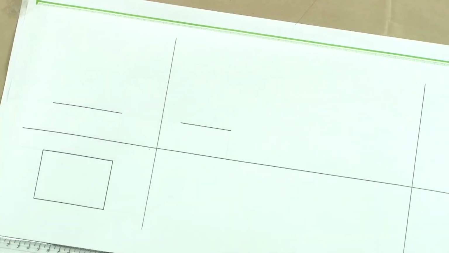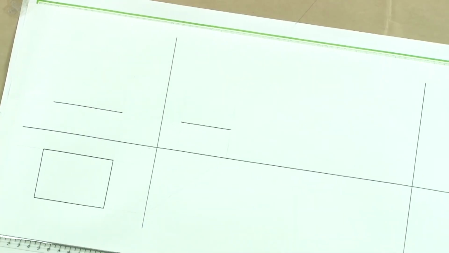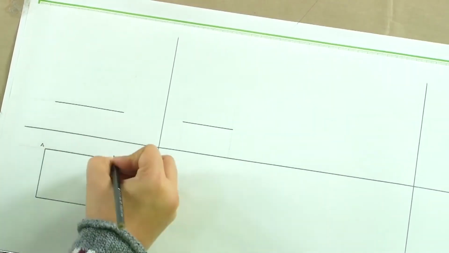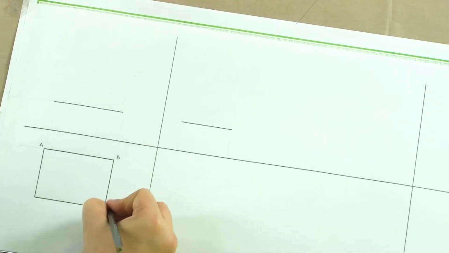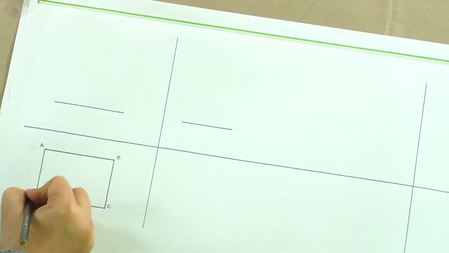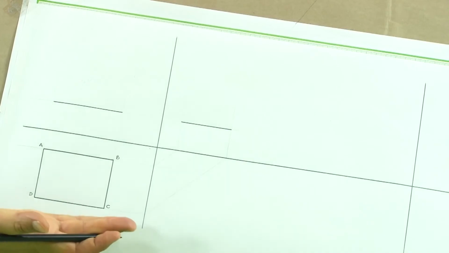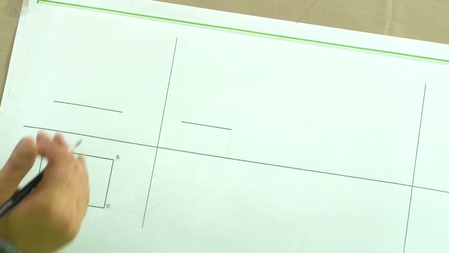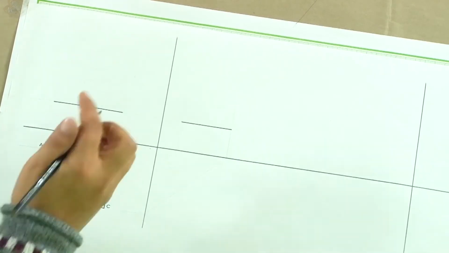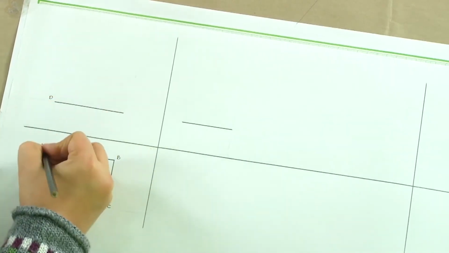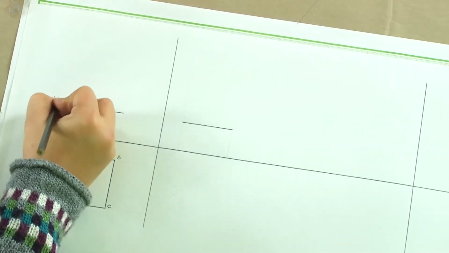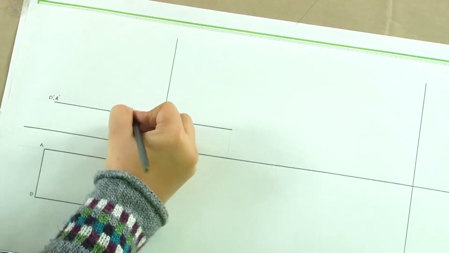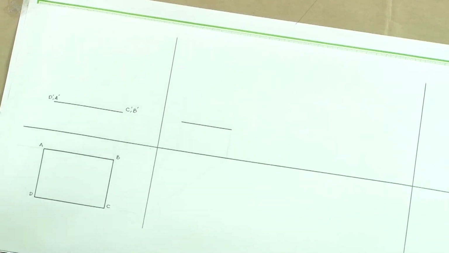line. I have already drawn the line, but let me just start by labeling it. So, what we have here is a rectangle, say A, B, C, D. This is the rectangle. Now, when we see this rectangle is parallel to HP, when we see it from the front, what do we see? We see D first, so D, and behind D we have an A. Here we see C, and behind C we have a B.